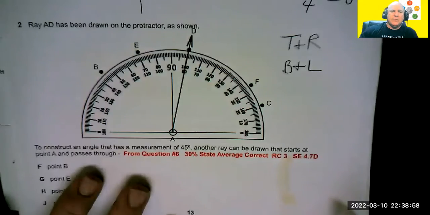So I'm going to show you a different way that you can teach kids the measurement of rays when one ray is given and one angle measurement is given, but you need the position of the other ray. So this is not the way, but as you see, it'll be a way that'll help some of your kids.